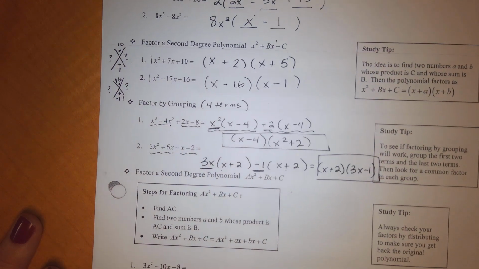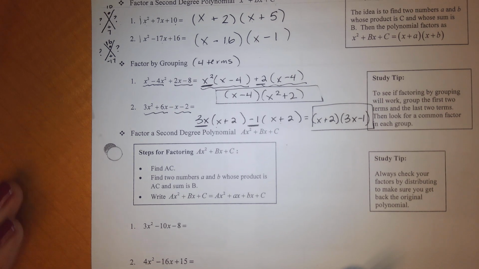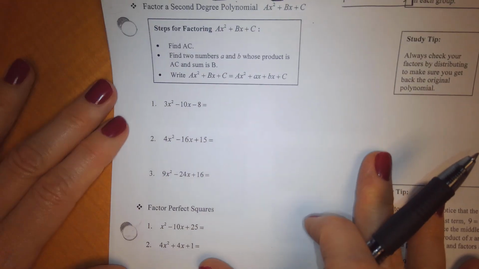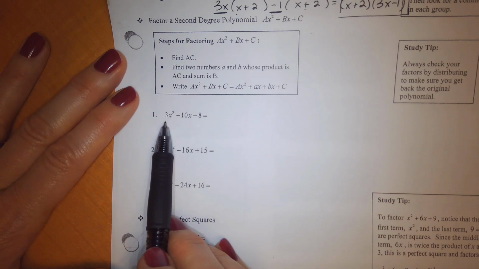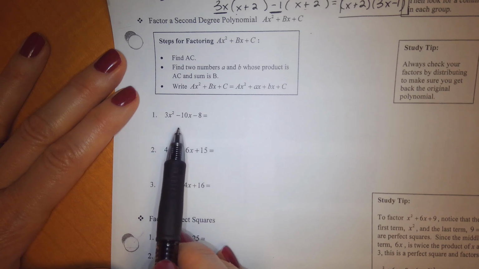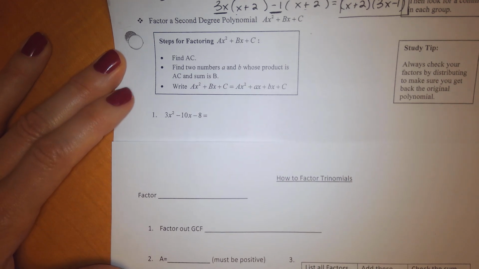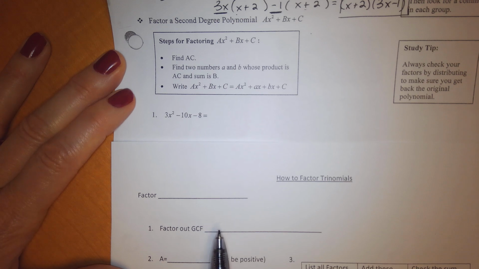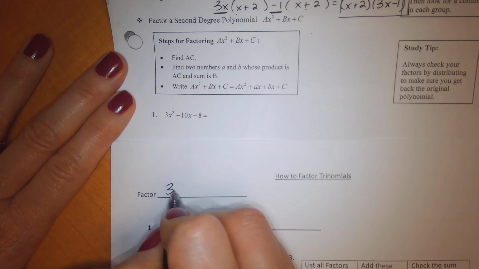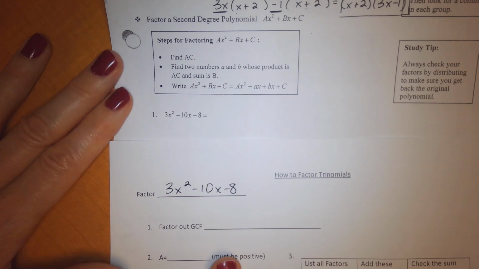Moving on down, we're going to move into trinomials that don't have a 1 as the coefficient in the first term. When you don't have a 1 in the front of a trinomial, in this case it's a 3, it makes things a little bit more complicated. I've got kind of a long process over here to help you in doing these, so I'm going to factor this using a longer method for the first time, but then once we've mastered it, we can make some shortcuts. So I'm going to factor 3x squared minus 10x minus 8 on this extra sheet of paper.